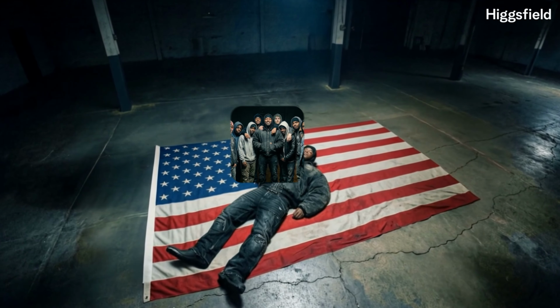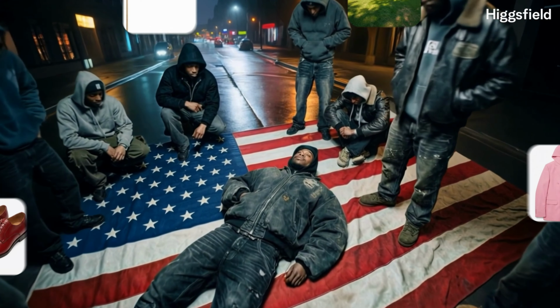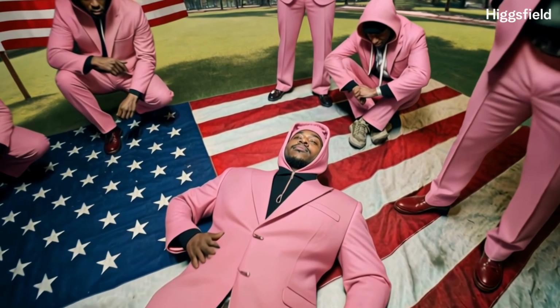But wait, we aren't done yet. There is another feature I need to talk about because it completely stole the show for me: Kling O1 Video Edit. This feature inside Higgsfield is insanely potent. It allows you to change the backgrounds of your videos, swap out the clothes your characters are wearing, and, most critically, maintain the consistency of the character while doing it.